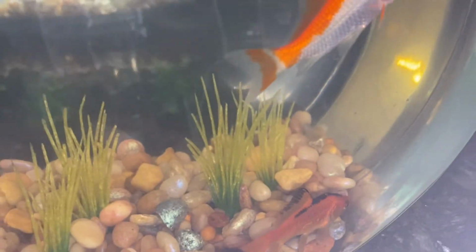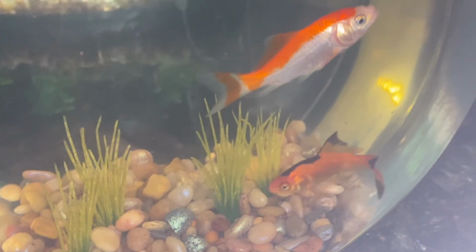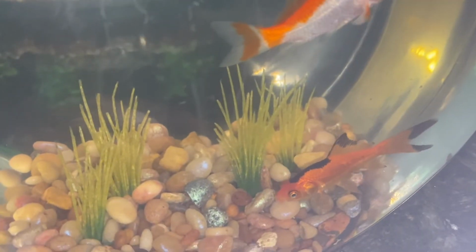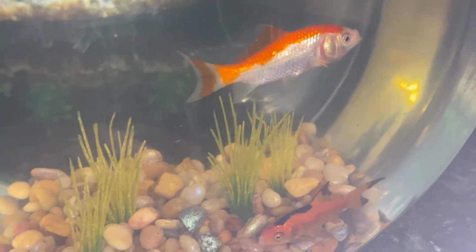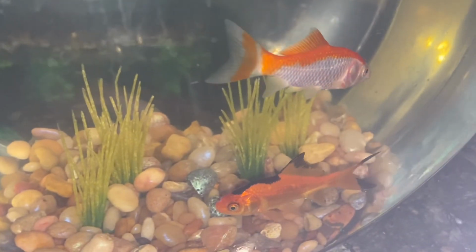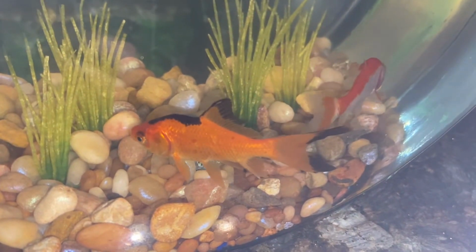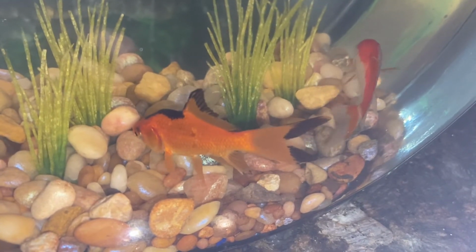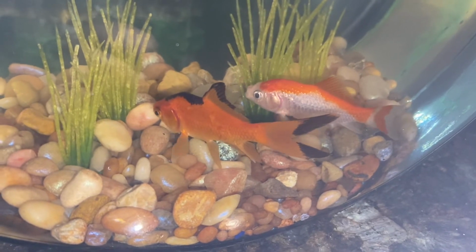Well, our goldfish are different colors. And you might see goldfish that are different sizes. How else might goldfish be different? Do you have any questions about goldfish?